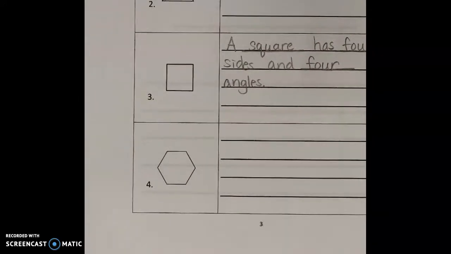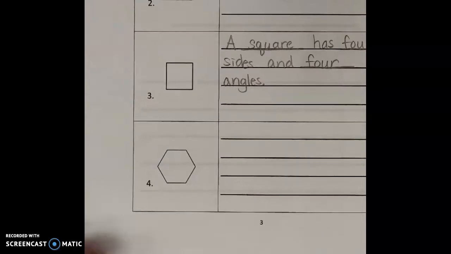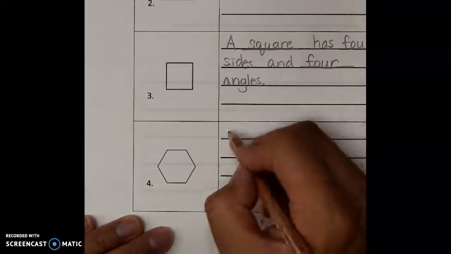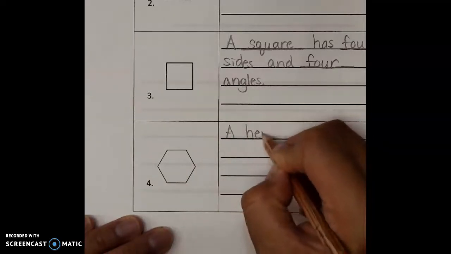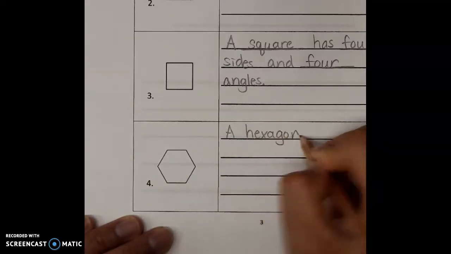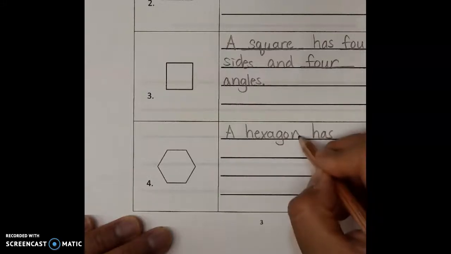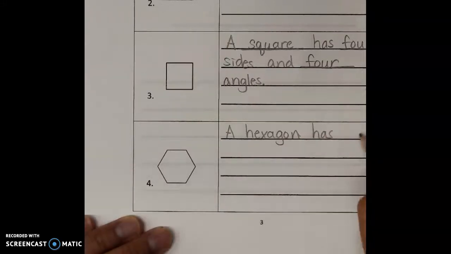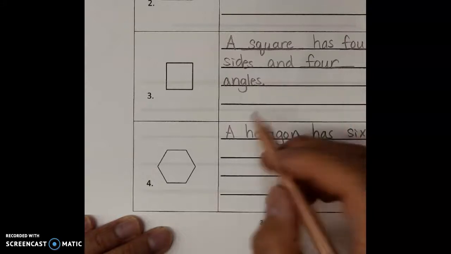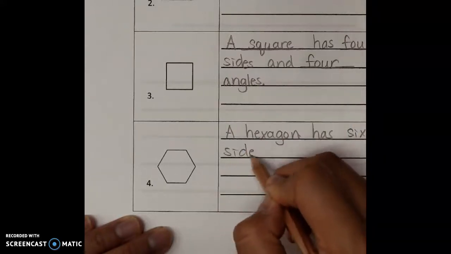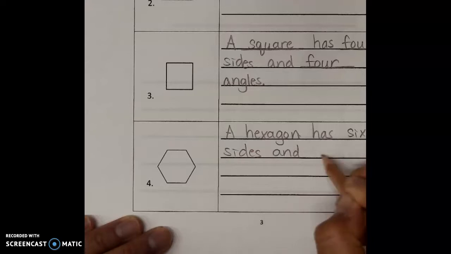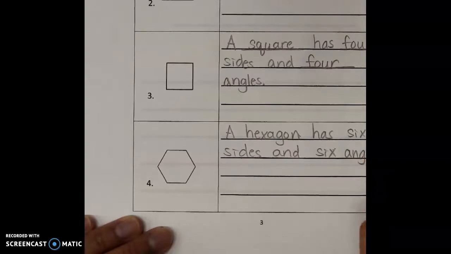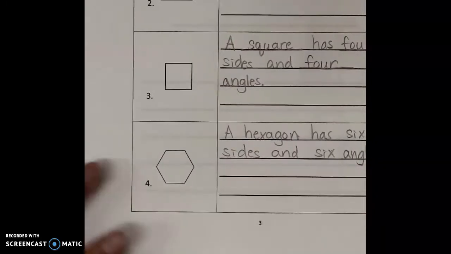Number 4. What was the shape? This is a hexagon. Hexagon has, sorry, that doesn't have an N, 6 sides and 6, can I fit it in there? Angles. This page should be easy.